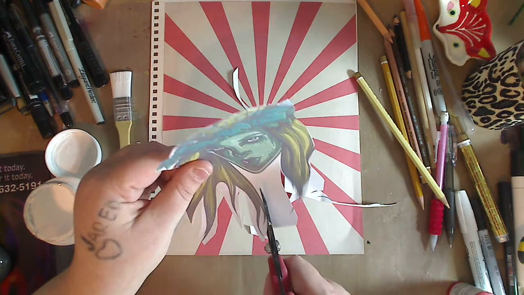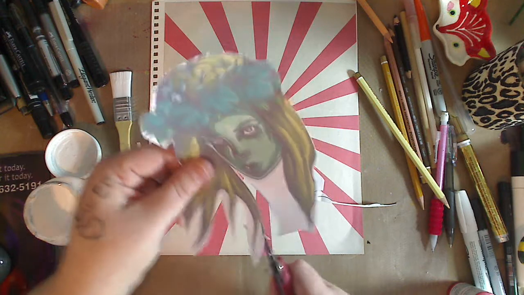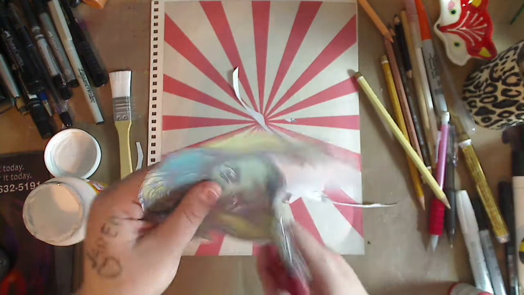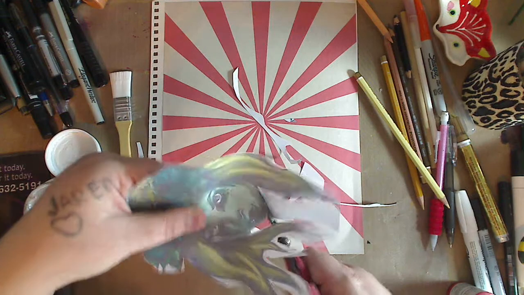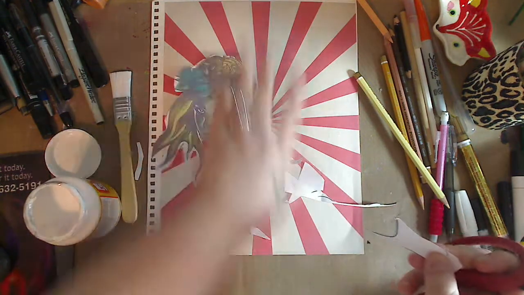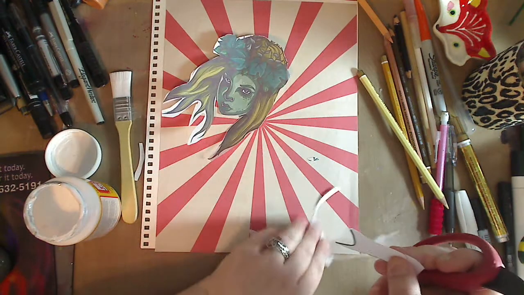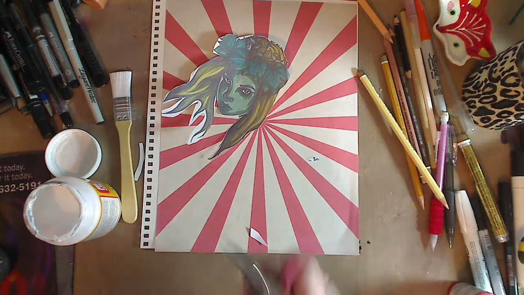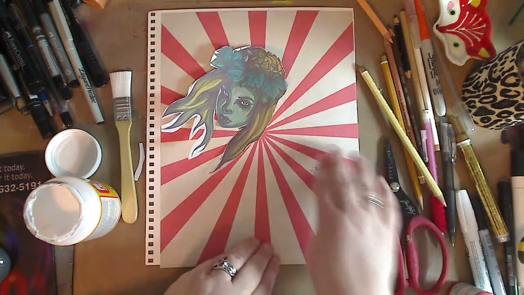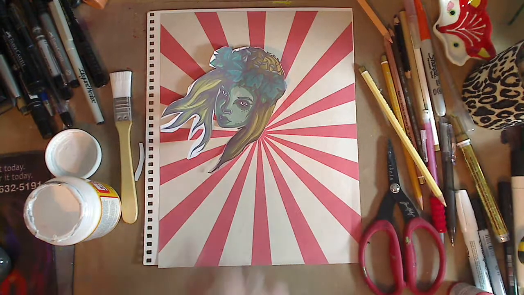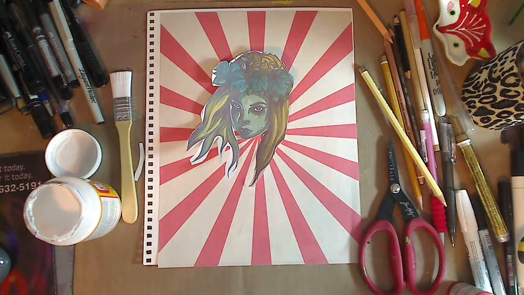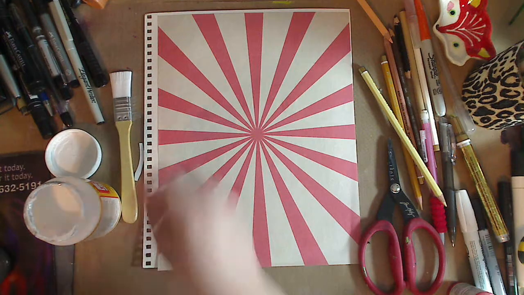Again, you don't have to cut out every little teeny piece. Okay. So you see. Now you can go back in if you want, and you can cut that out a little bit better if you want it. I'm not going to, because I'm not.